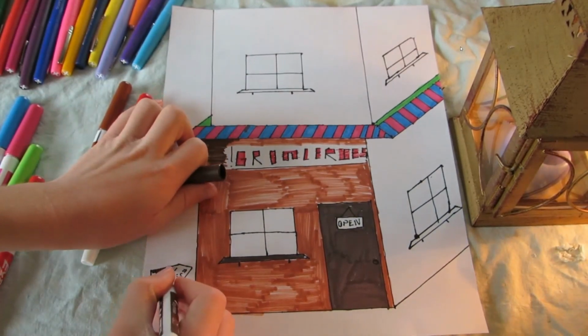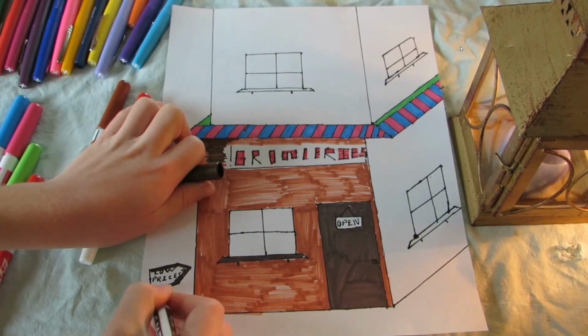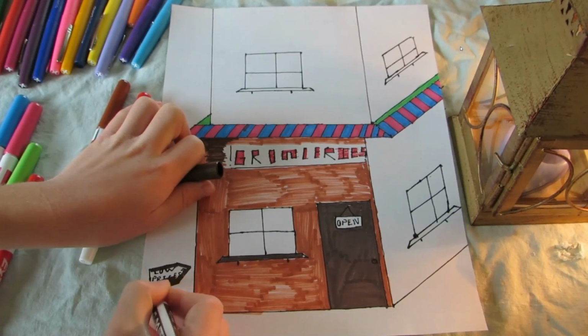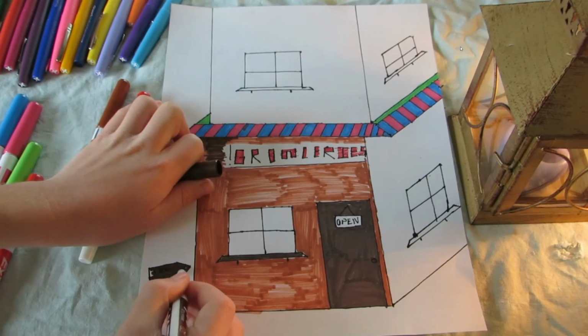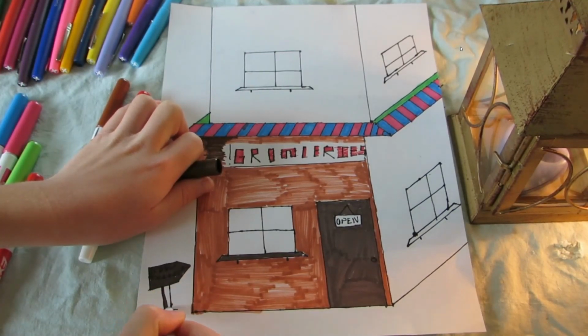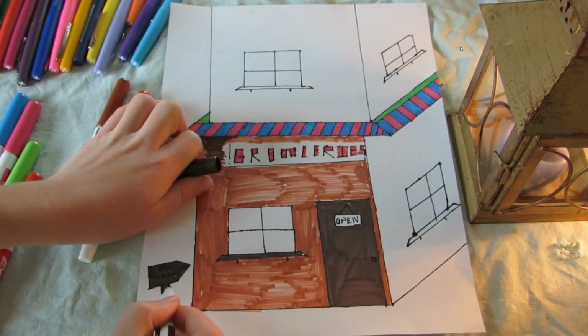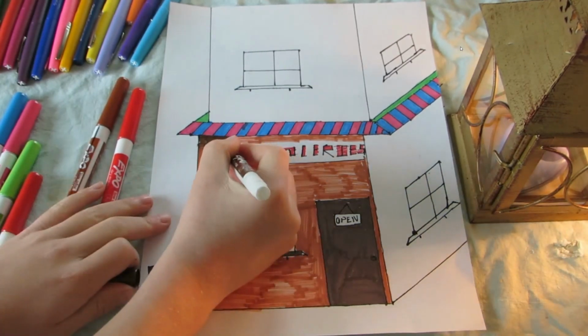Now we gotta fill in the low prices sign with wood. And dark brown marker. So my marker almost ran out while I was drawing, so I'm not going to fill in the entire page.